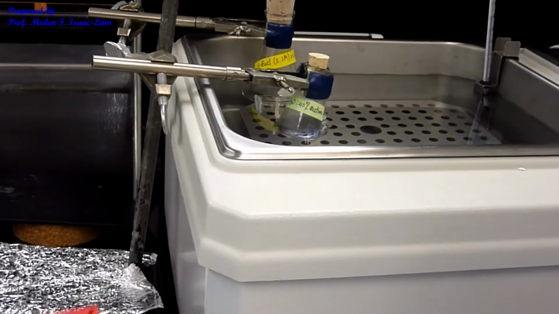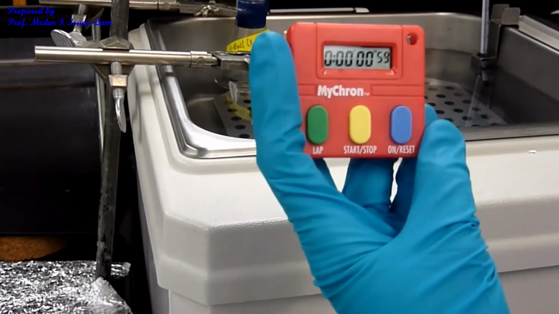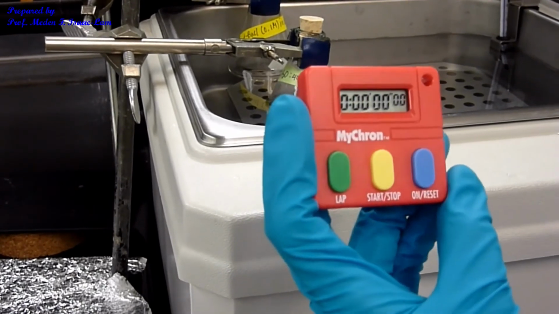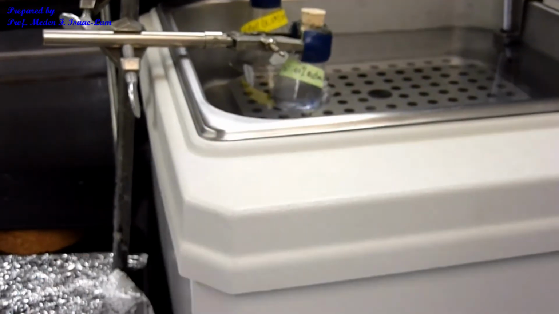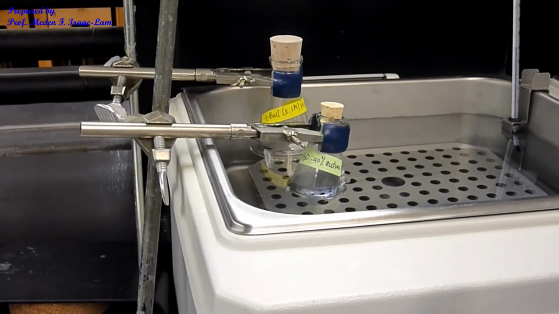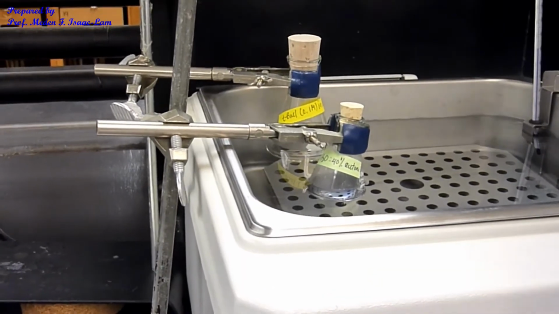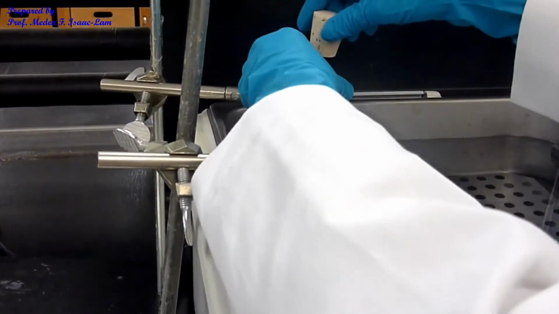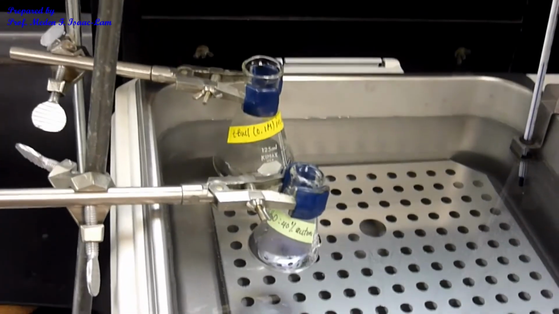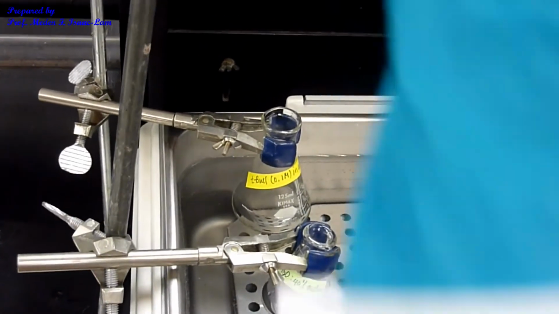So this is again our stopwatch. So I'm gonna turn it on, okay? Reset, and then I'm going to press start when I'm ready, when I delivered 2 ml of the tert-butyl chloride solution into the base solution. So I take out the cork, and I will take this out, okay? And then I'm going to now pipette.